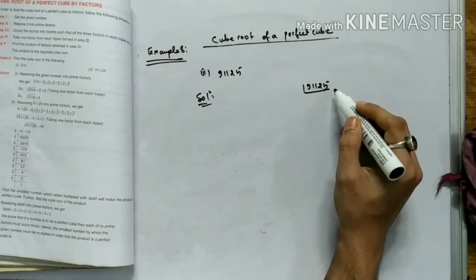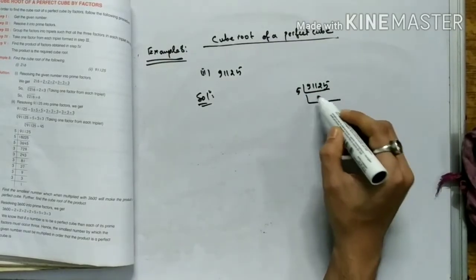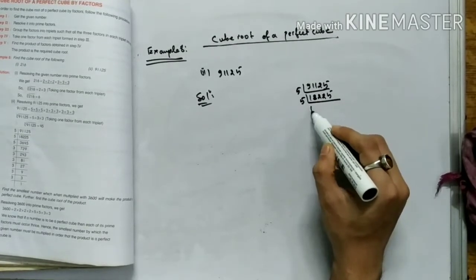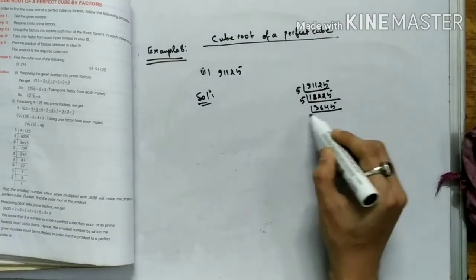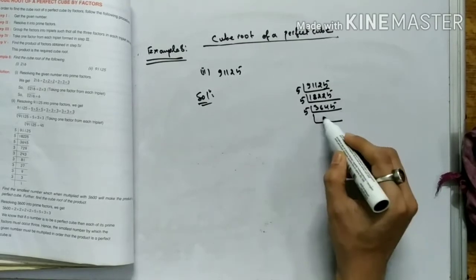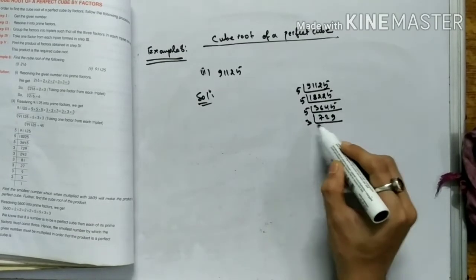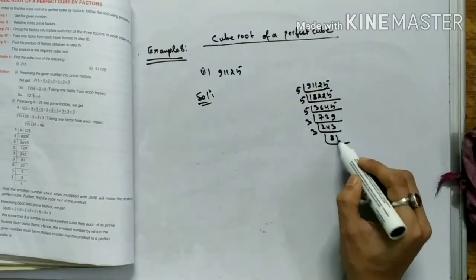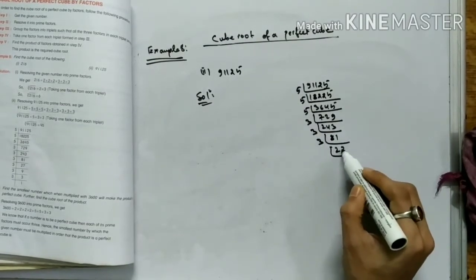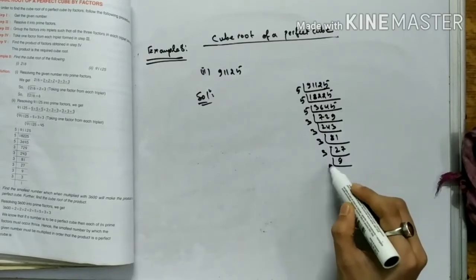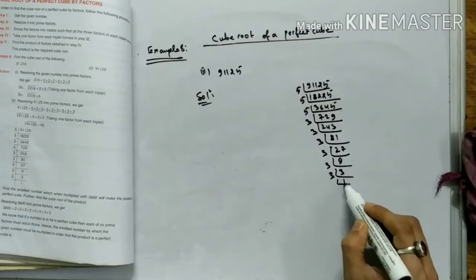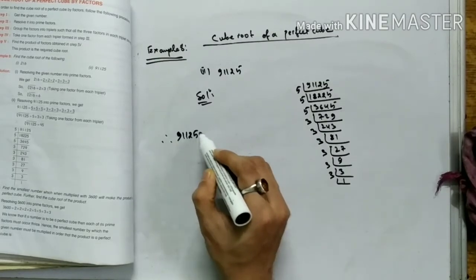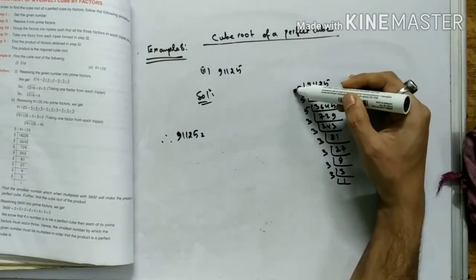So prime factorization of 91125: 5, I will get 18225; again 5, I will get 3645; again 5, I will get 729; 3, I will get 243; 3, I will get 81; 3, I will get 27; 3, I will get 9; 3, I will get 3; 3, I will get 1. So therefore 91125 I can write as 5 cube.